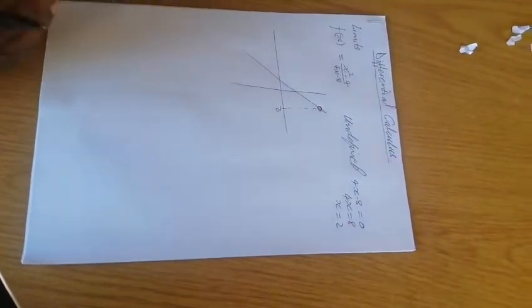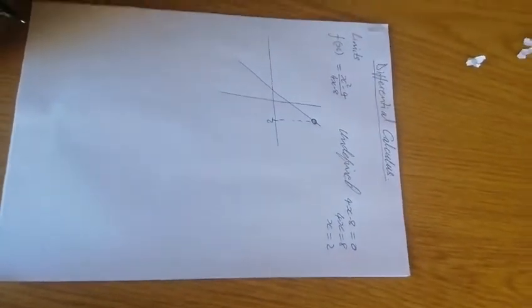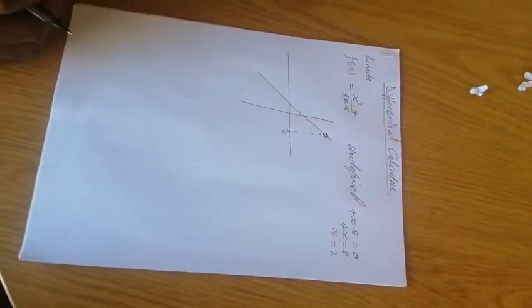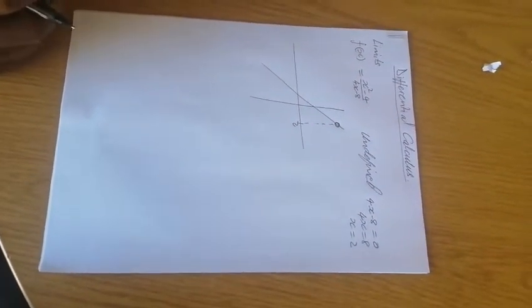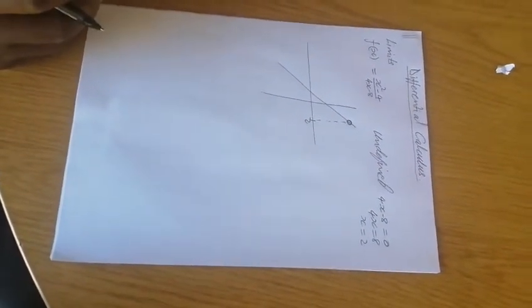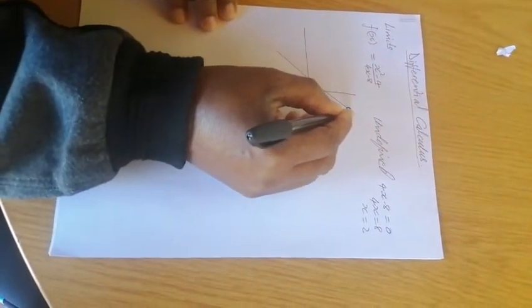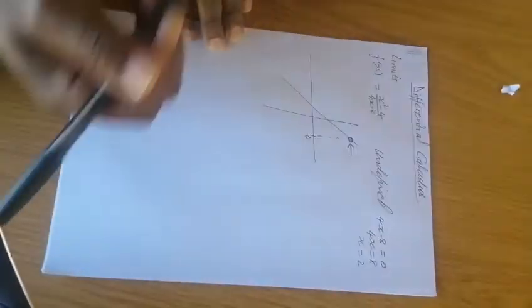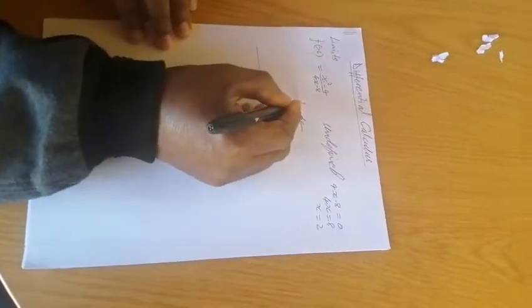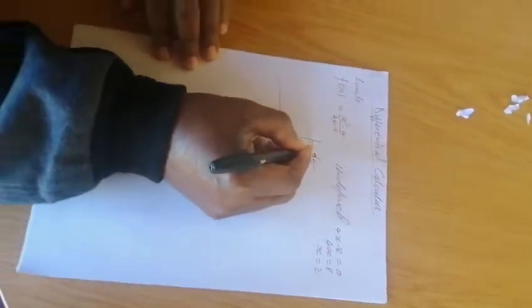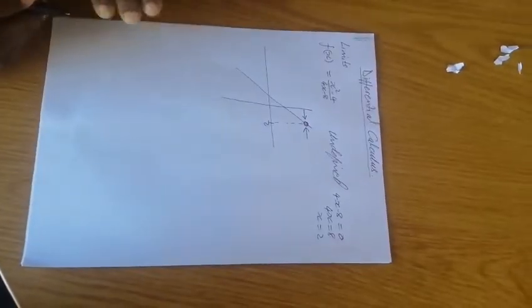It means there is no y value. But does it have a limit? That's the question. We can investigate if it has a limit by looking at numbers that are on the right approaching 2 and the numbers that are on the left approaching 2.